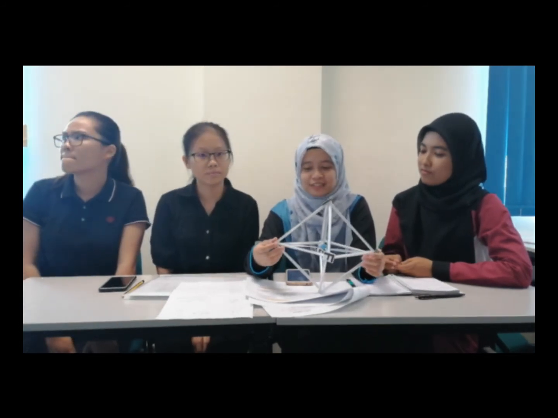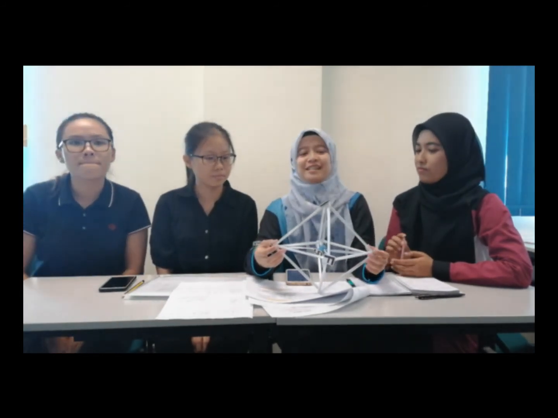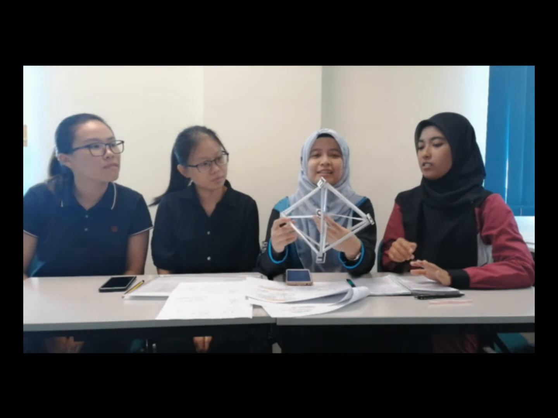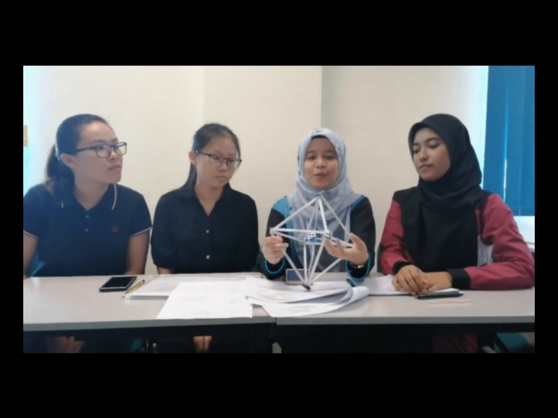Next, I will talk about the center of symmetry, which is inversion. The center of symmetry is located at the center S atom. So why do we call it center of symmetry?